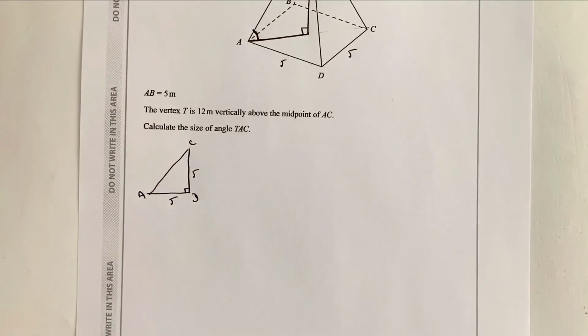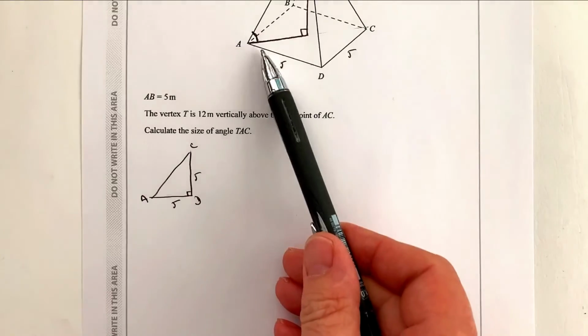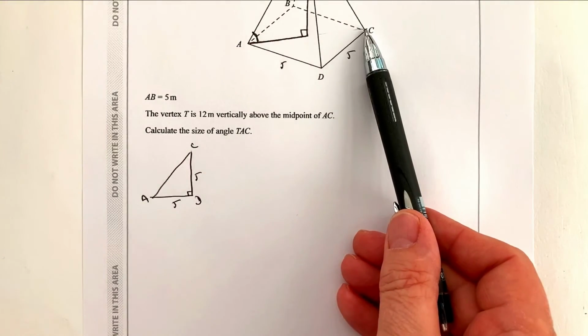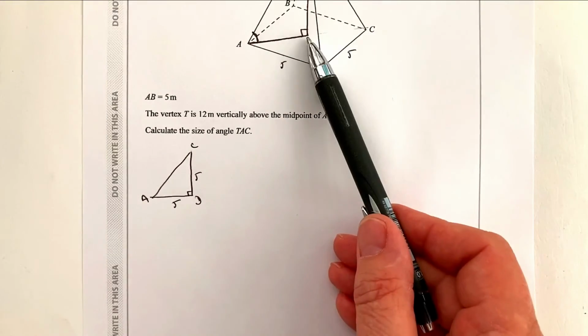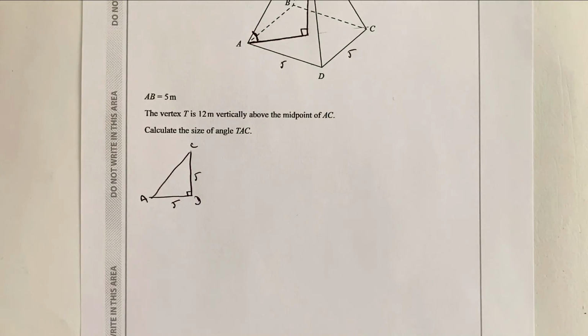So therefore, we can use Pythagoras to work out that value AC. Now, bearing in mind, that's the whole length. So what we'll need to do when we get this value is divide it by 2 to get this length along here. But let's get the value first.